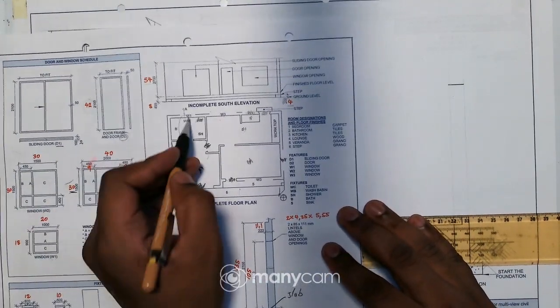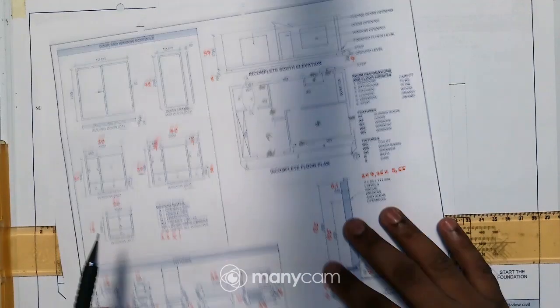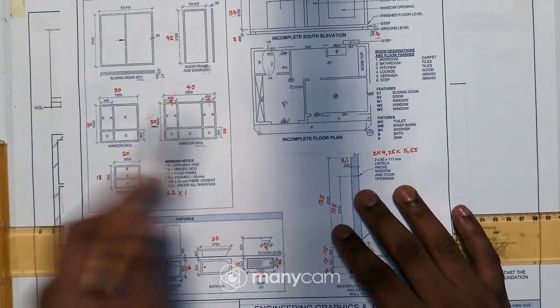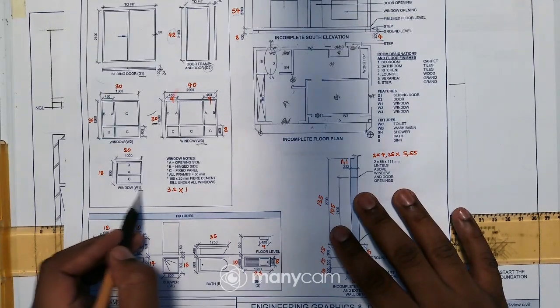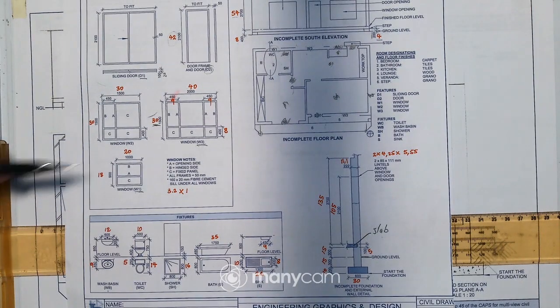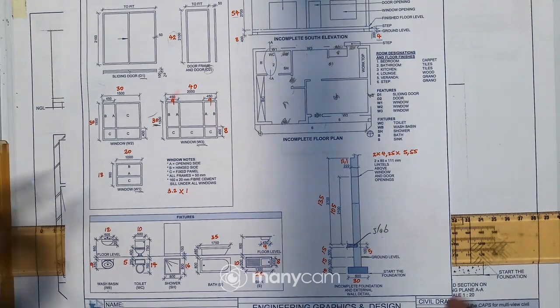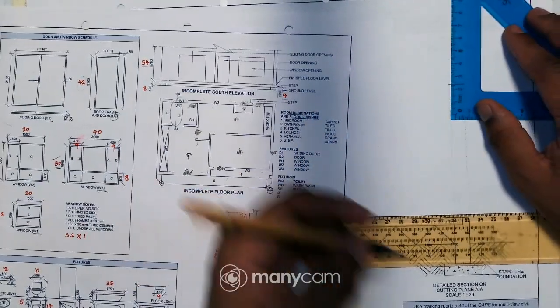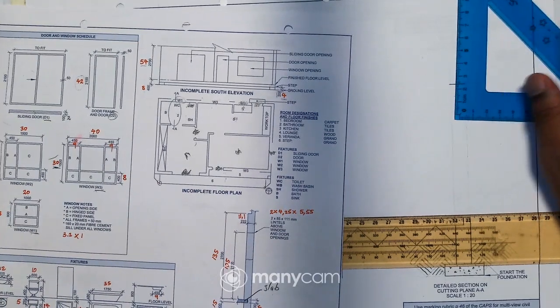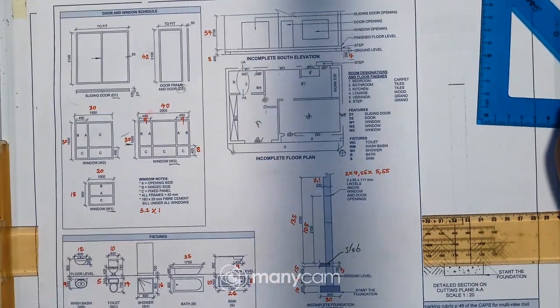But now I have to check the height of the window because this is window 1. So I'll just go back to my windows here. Where is window 1? Window 1 is right there. This is the height, remember? So the height is 18. So that means from this line I'll measure 18 going down. Oh no, it's not 18.